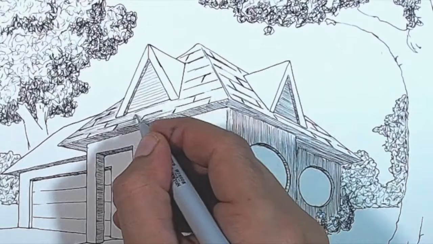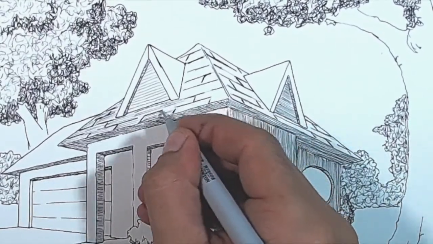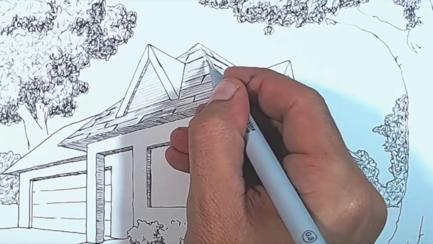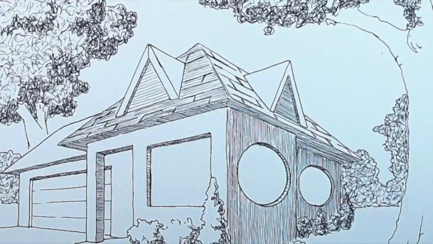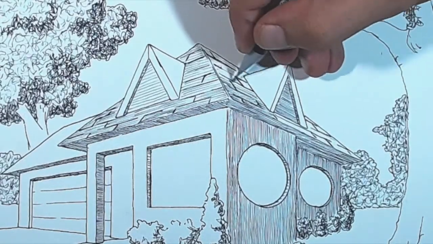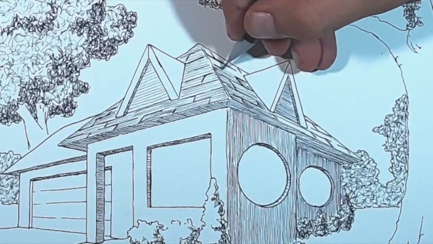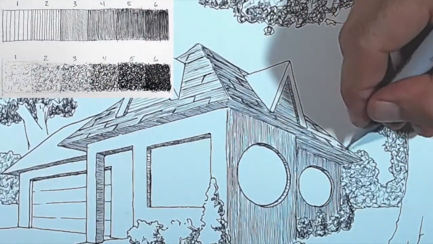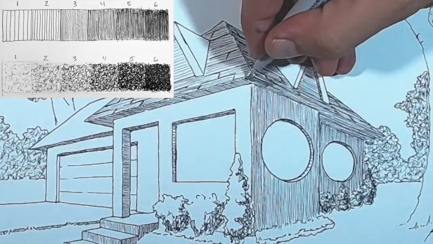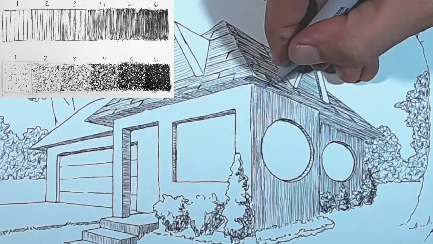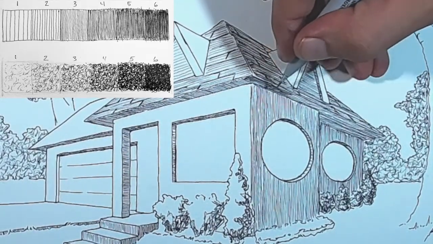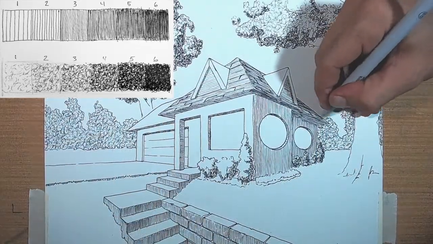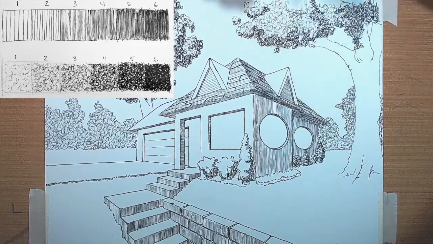The left half of our roof should stay lighter than the right half of our roof because the light is coming from the left. So I've used probably value number 3 on the left half of the roof, and I'll use at least value number 4, maybe value 5 even, on the right half of the roof. Now the right half of the roof is blending in with the eave, so I believe it's time to make the shadow under the eave of our roof even darker. I'm going to bring it all the way down to a 6 now.